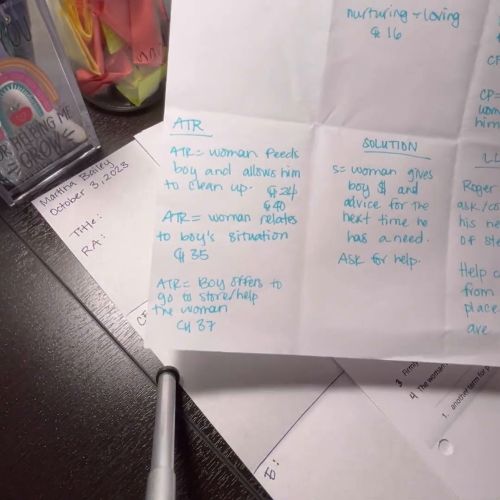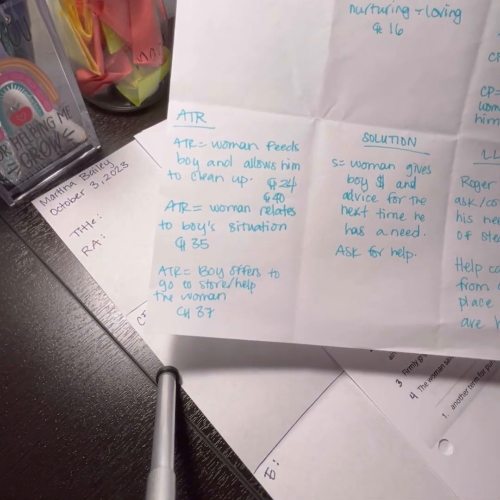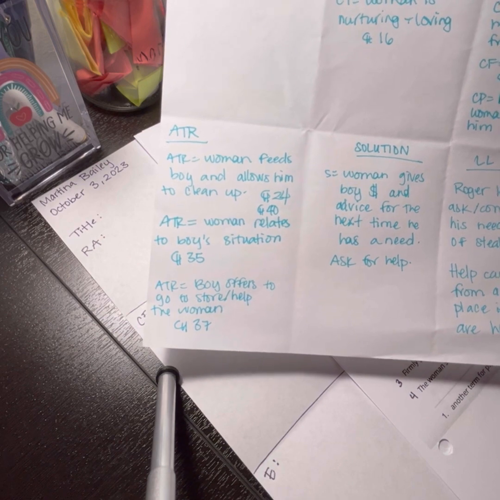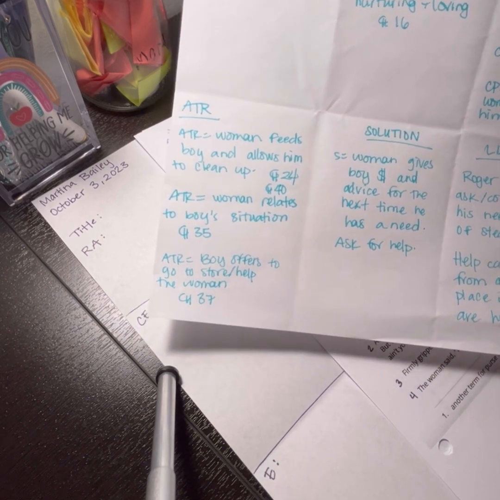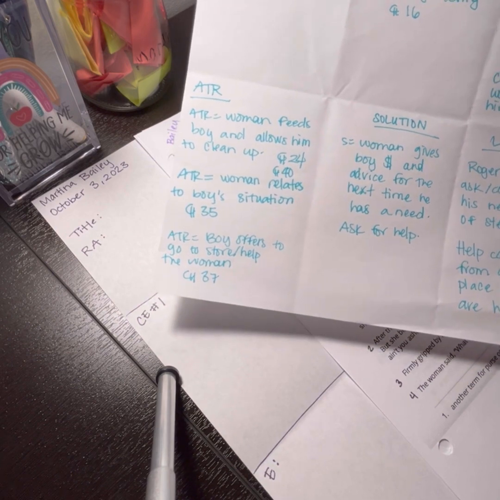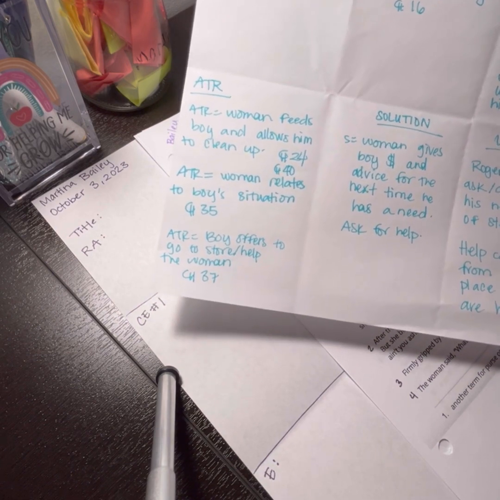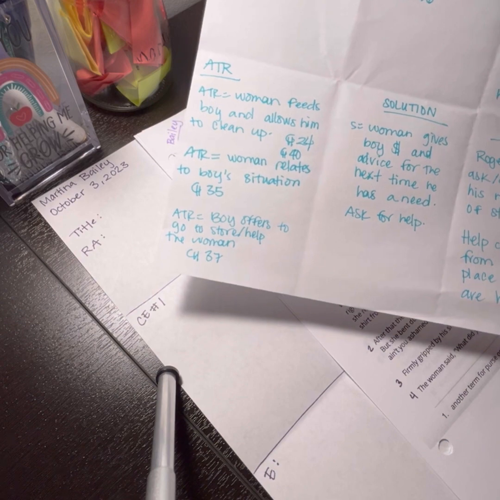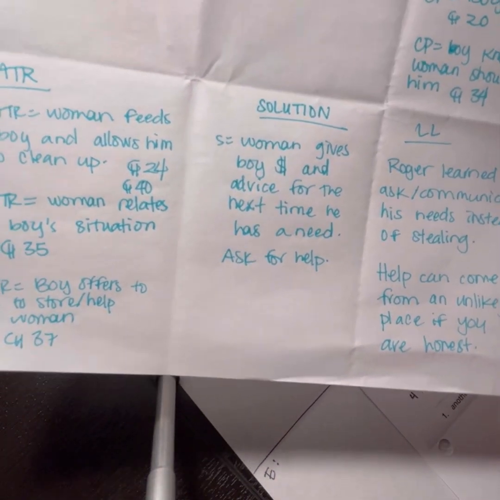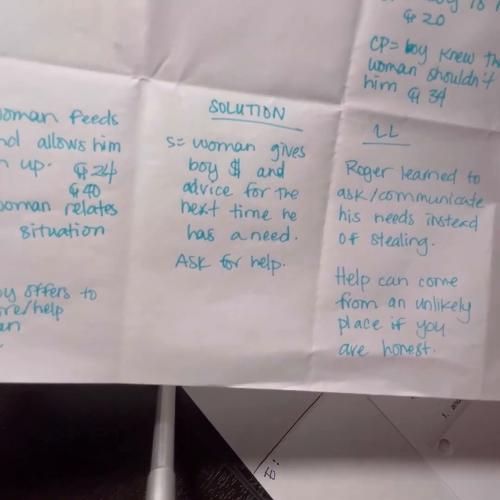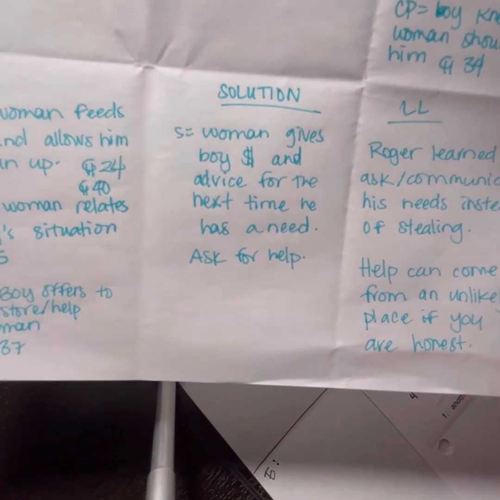Here are some attempts to resolve. Luella feeds the boy and allows him to clean up. Luella relates to Roger's situation. And Roger offers to go to the store and help the woman to make up for his wrongdoing. So what's the solution? Luella gives Roger money and advice for the next time he needs something. She tells him that he should ask for help.